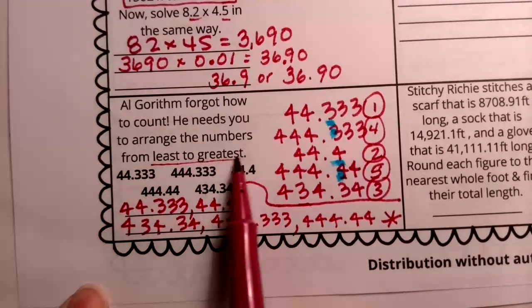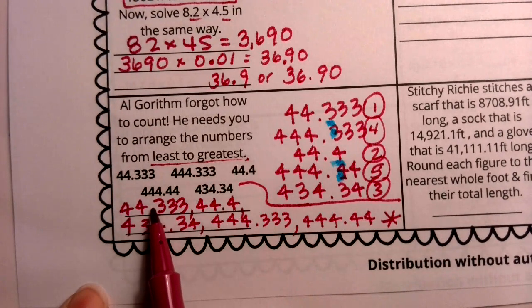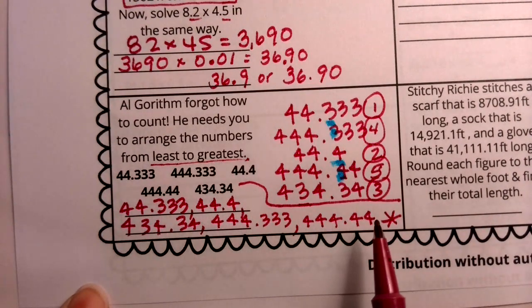This was least to greatest. So my smallest is first, followed by those growing values all the way to the largest. We can also say that this is ascending order.